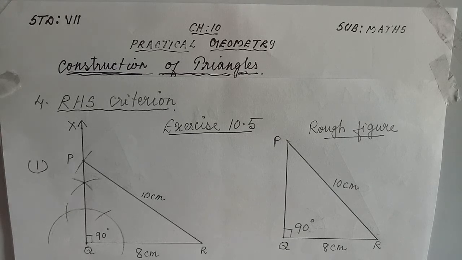So here we have done all the constructions. First one, how to draw a parallel line through a point outside the line. Then construction of triangle. First one using SSS criterion. Second one SAS, then ASA, and then RHS criterion. So practice the remaining sums from your textbook.